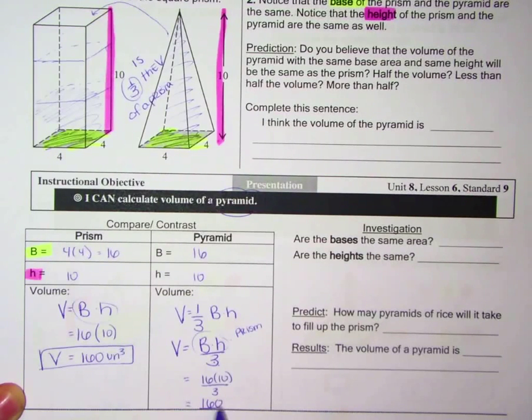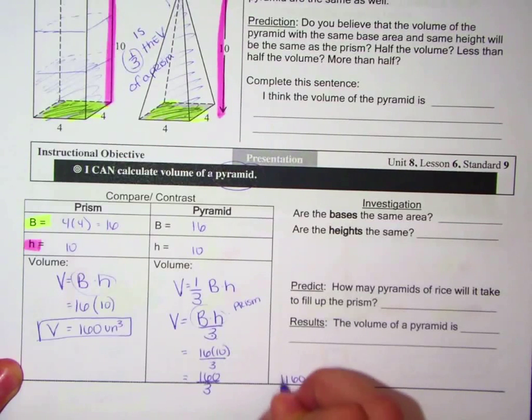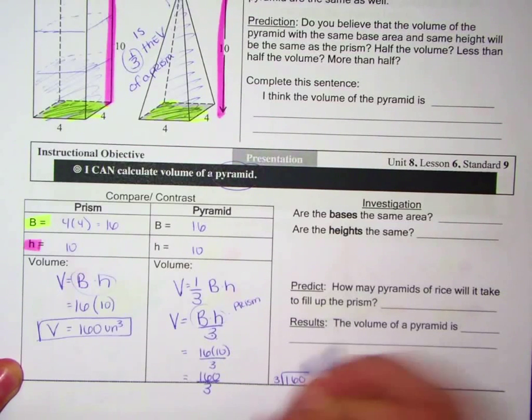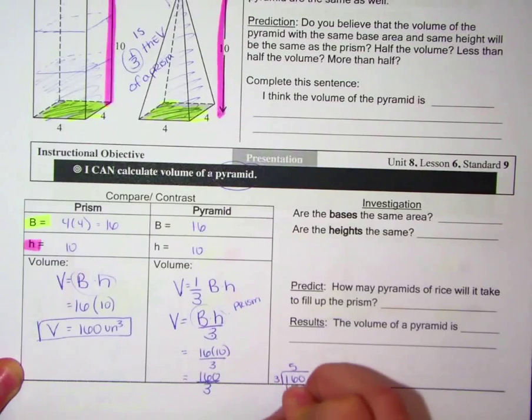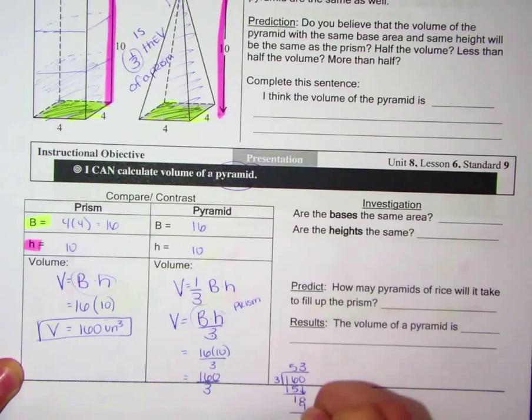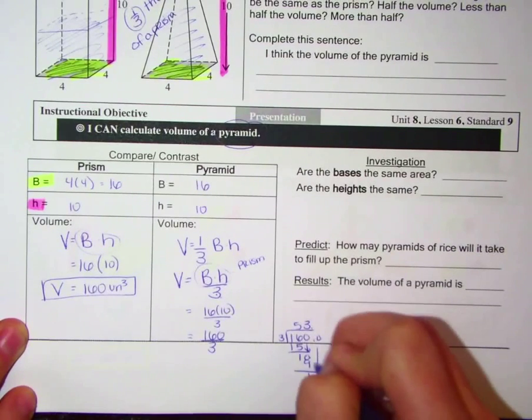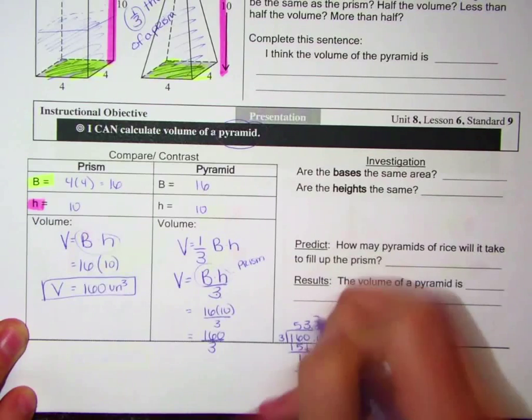16 times 10 is 160, and 160 divided by 3, we do a little bit of long division. That goes in 5 times. 3 goes into 10 3 times. 0, and it goes in 3 repeating.